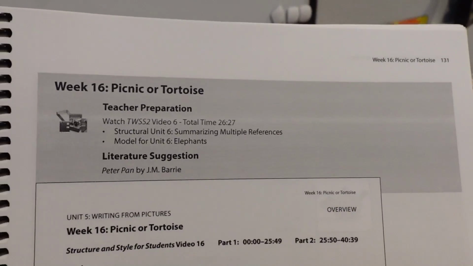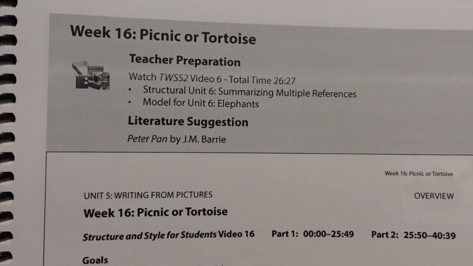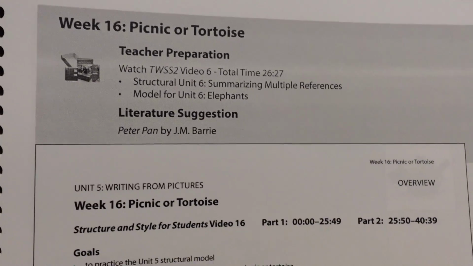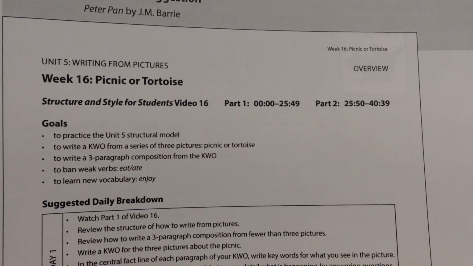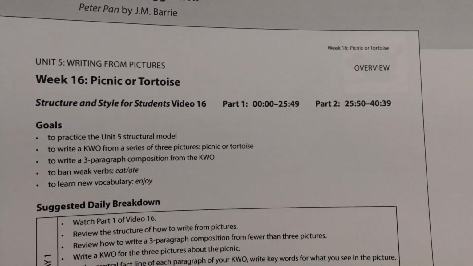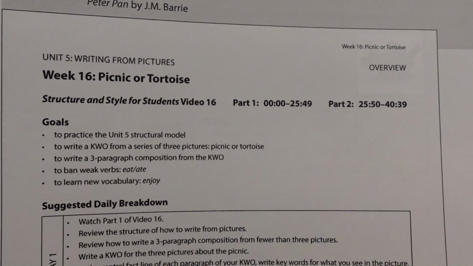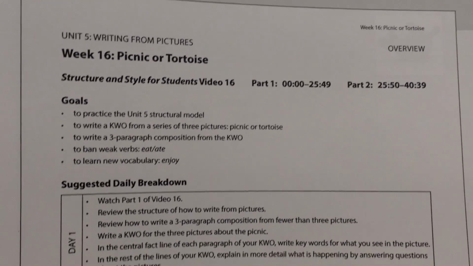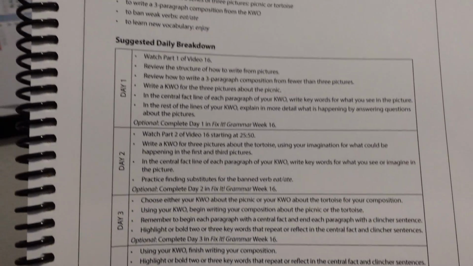So here is week 16. It tells you, the teacher, what you should be doing. If you read the books recommended by IEW, it would be Peter Pan, but we don't do that. Here are the goals. There are 2 parts of the video. The first video portion is 25 minutes, and the second portion is about 15 minutes. Then it breaks it down for 5 days.